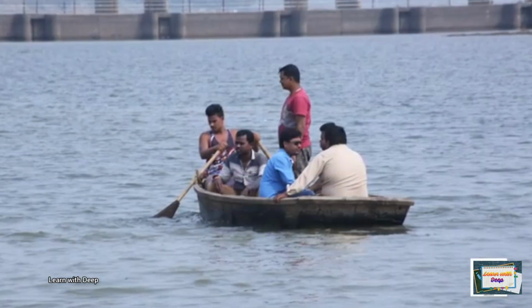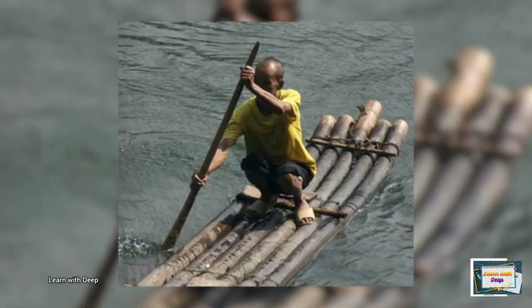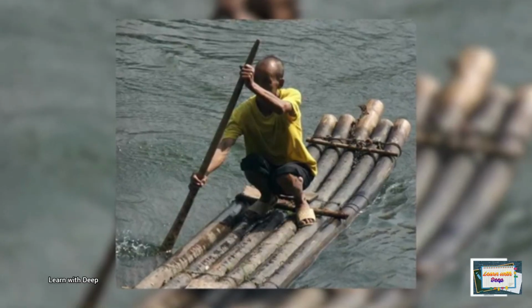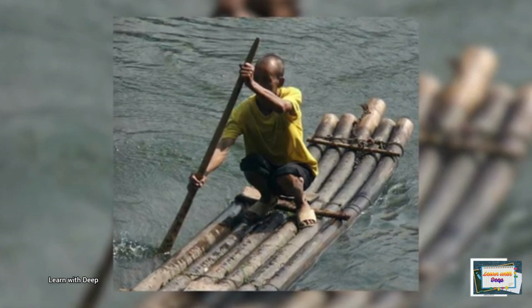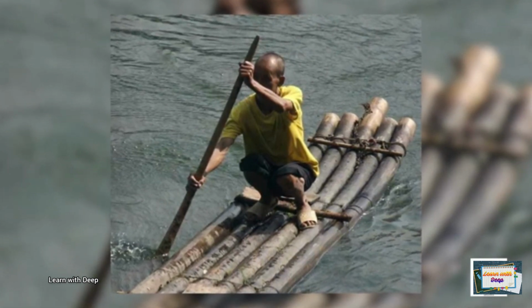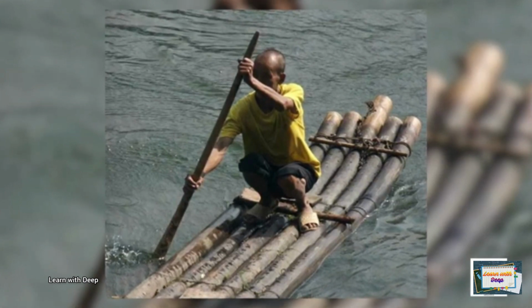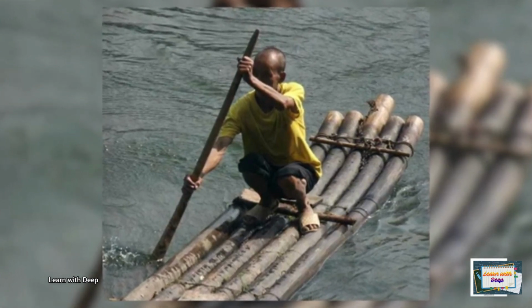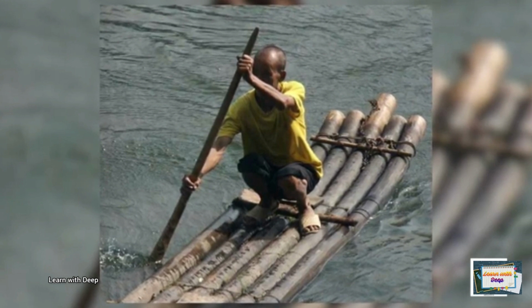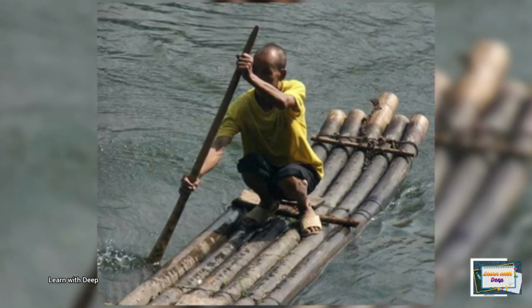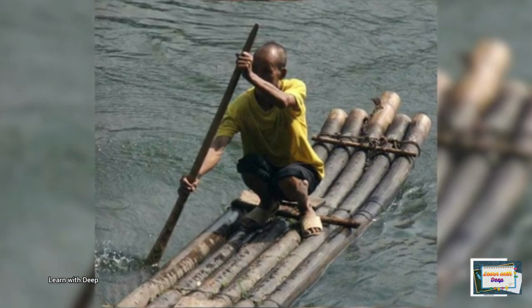To begin with, boats were simple logs of wood in which a hollow cavity could be made. Later, people learned to put together different pieces of wood and give shapes to the boats. These shapes imitated the shapes of the animals living in water.